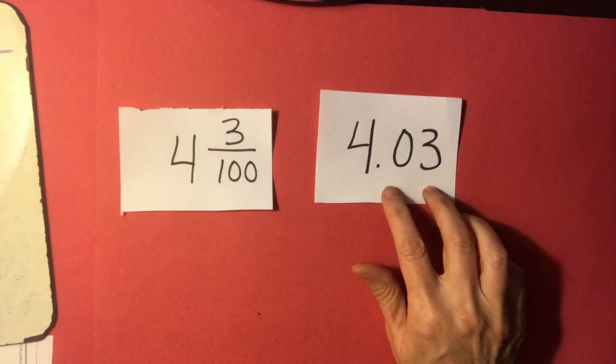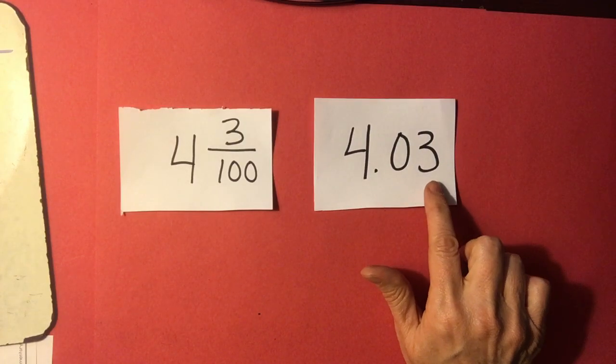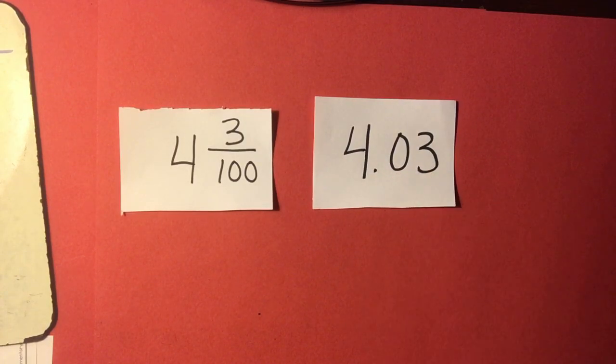Okay, the last one we're going to do is 4 3/10. Oh, I said it wrong again. 4 3/100. I'm sorry. 4 3/100. Here's the answer. And then here's the decimal, 4 3/100. No tenths, 3/100. Okay, very good.